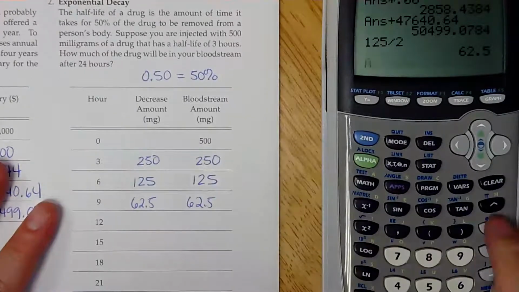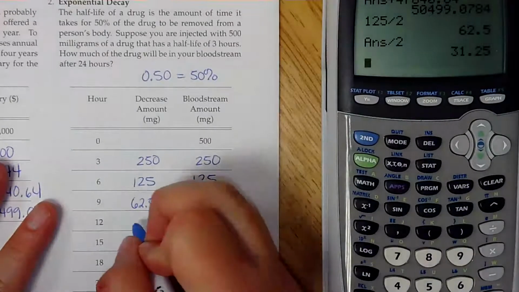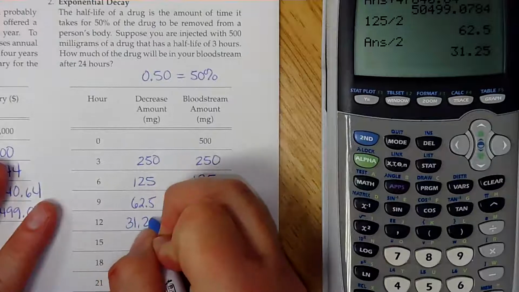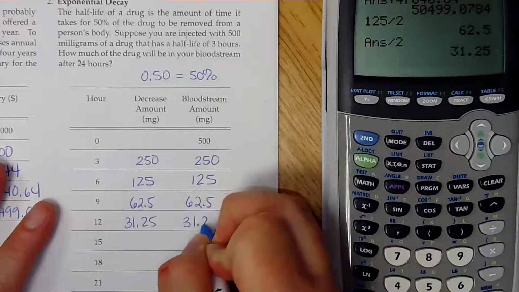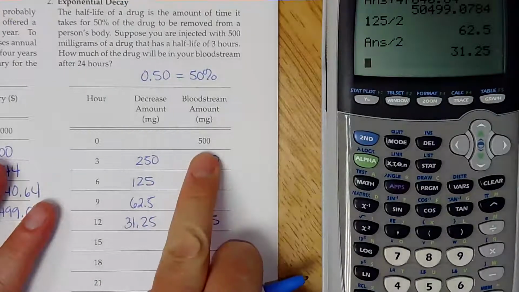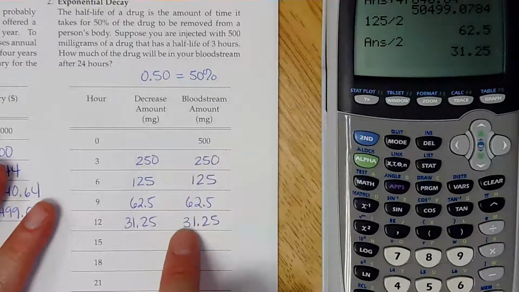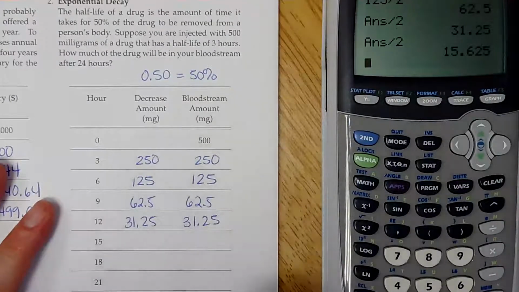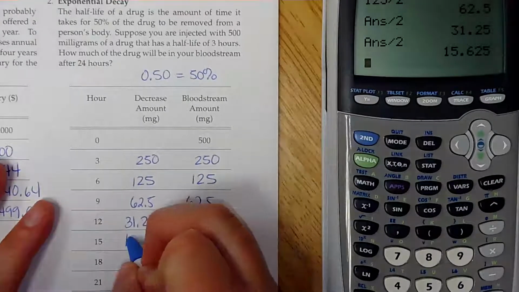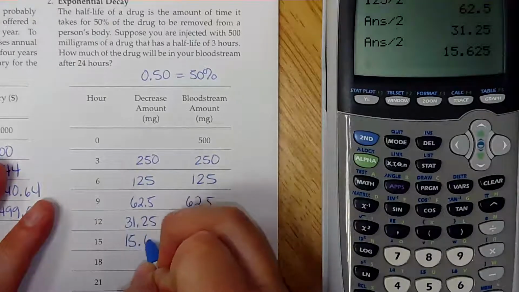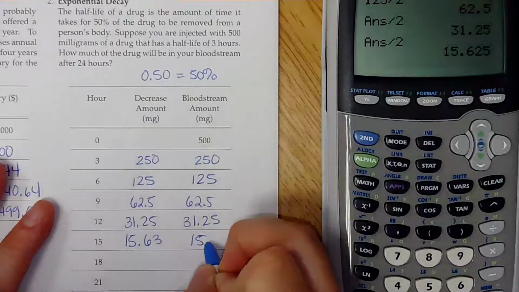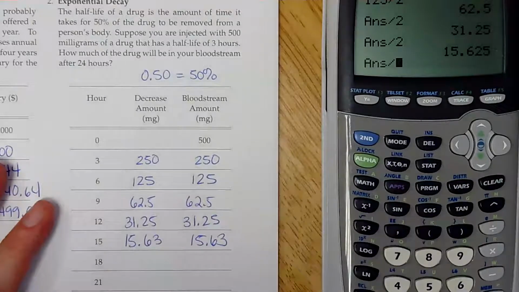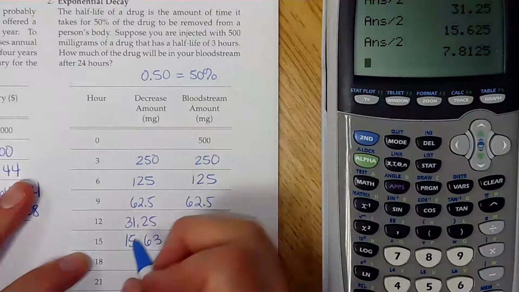And we'll divide by 2 again. That gives me 31.25. So this means that after 12 hours, so half of a day, if I took that 500 milligrams in the morning, 12 hours later, I'm going to be down to just 31 milligrams left in my bloodstream. Divide that by 2. So that gives us about 15.63. Okay, we'll divide that by 2 again to see how much is left after 18 hours.